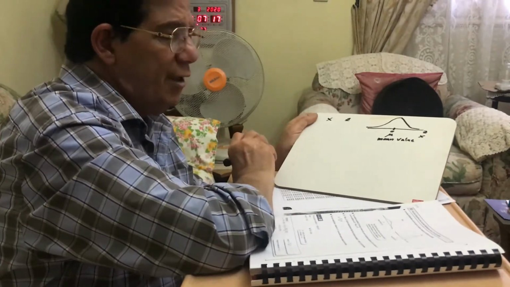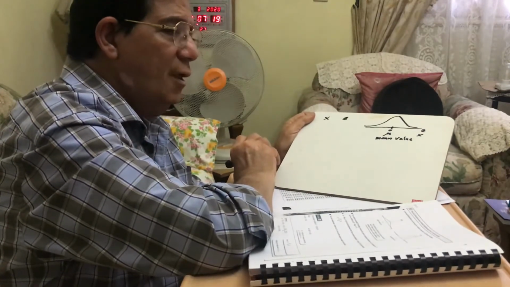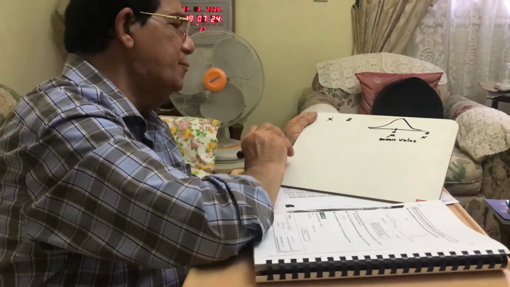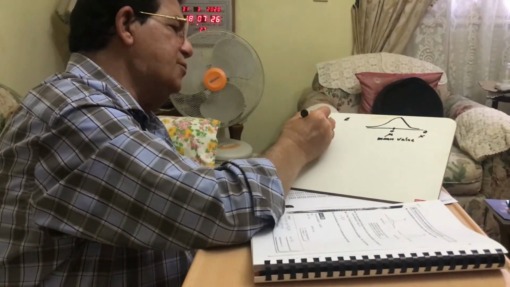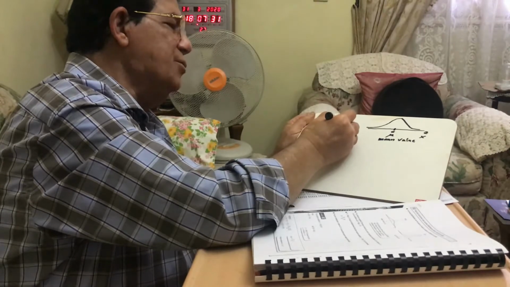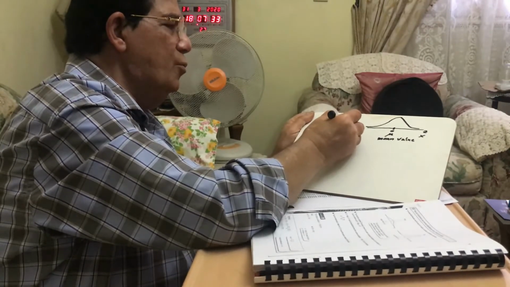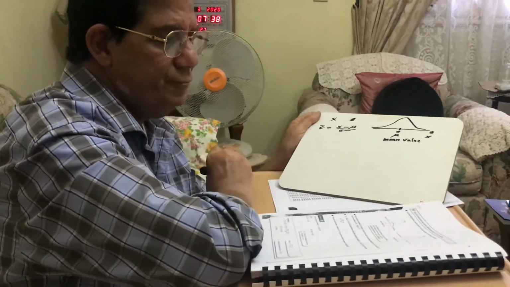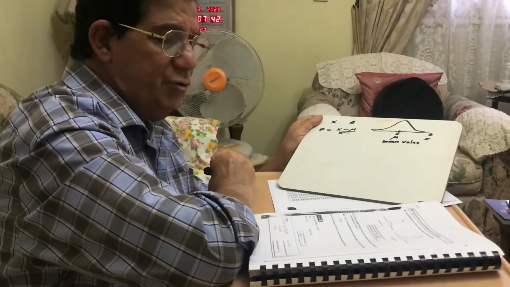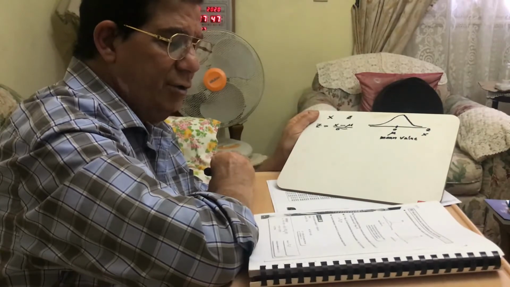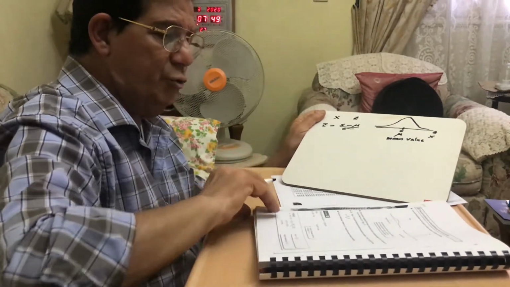How do we convert a general problem into a standard problem? By this conversion, z equals x minus mu over sigma. The following examples will illustrate the idea of this normal distribution.